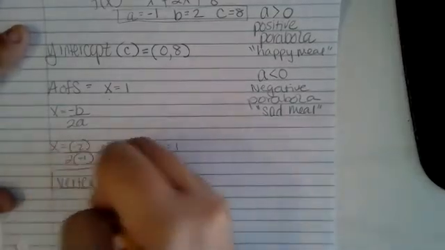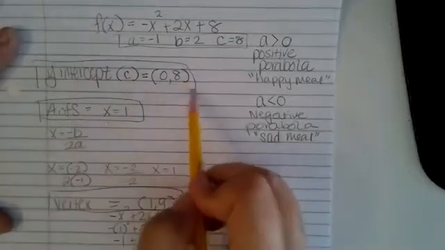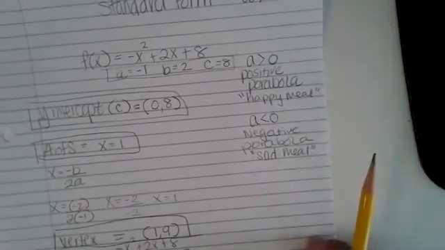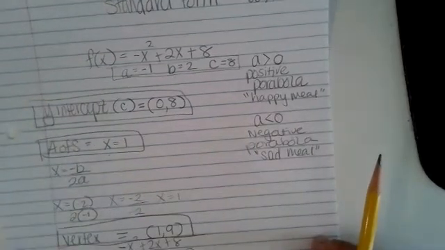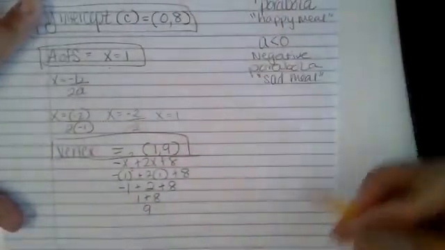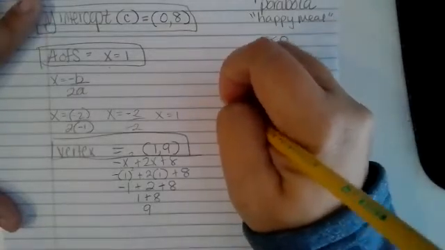So here's my vertex. We have my axis of symmetry. We have my y-intercept. The only thing I need to solve for at this point would be my x-intercepts. So we are going to look at x-intercepts. I'm just going to, again, squeeze this in over here. My apologies, I'm just trying to make this all fit on a page.